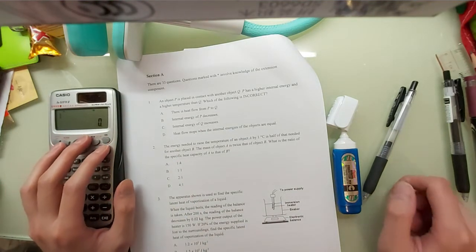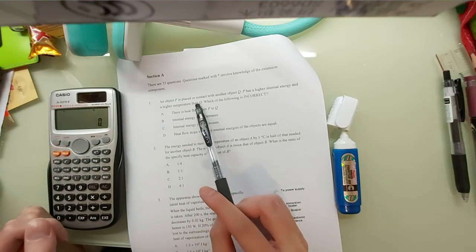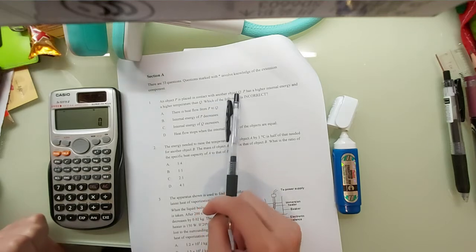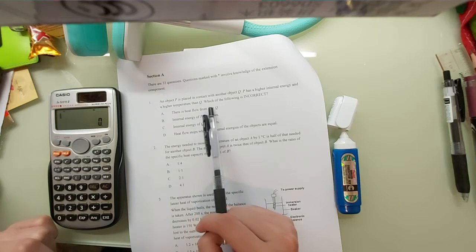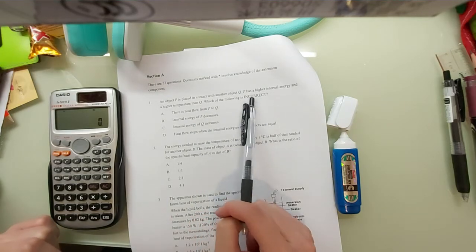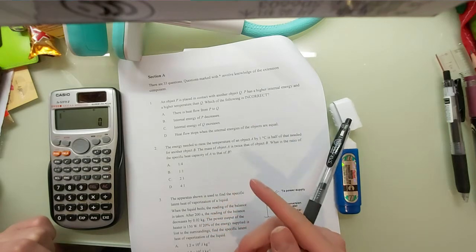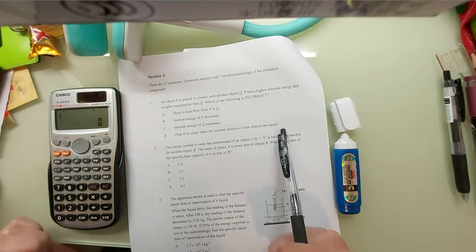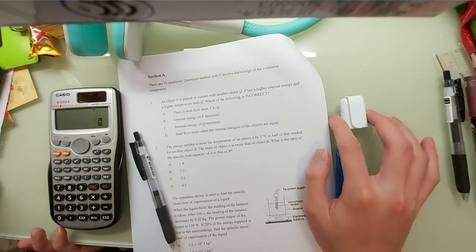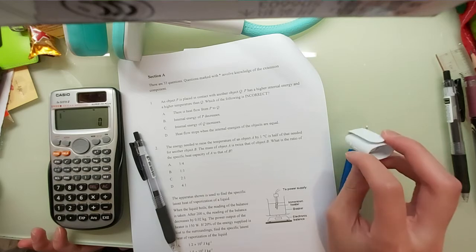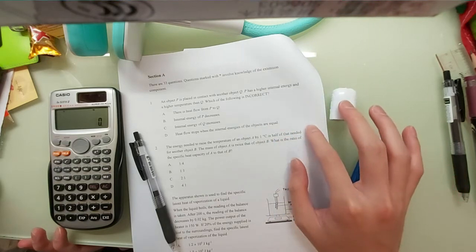Let's go. First question: an object P is placed in contact with another object Q. P has higher internal energy and higher temperature than Q. Which of the following is incorrect? There's heat flow from P to Q. I think so. The internal energy of P decreases. Heat flow stops when the internal energy of the objects are equal.